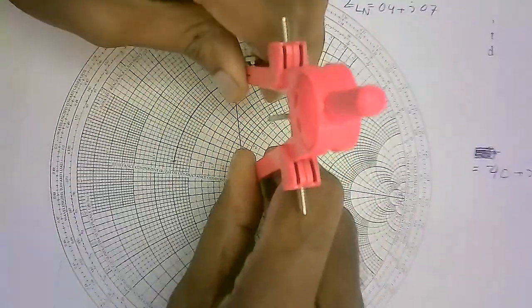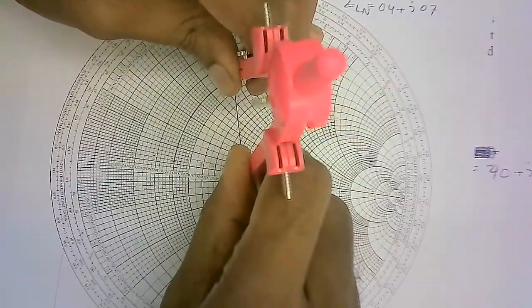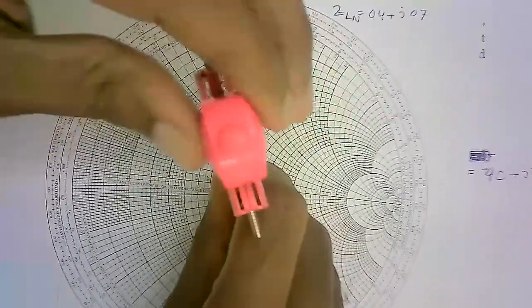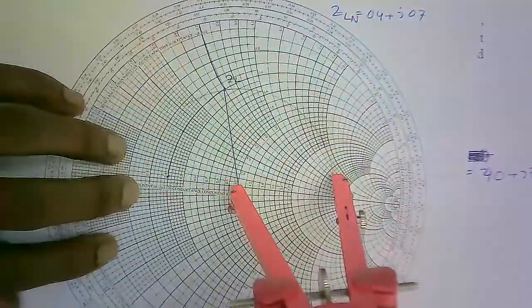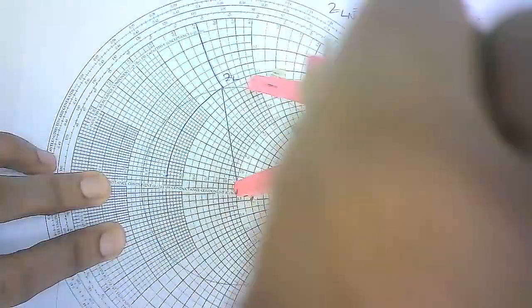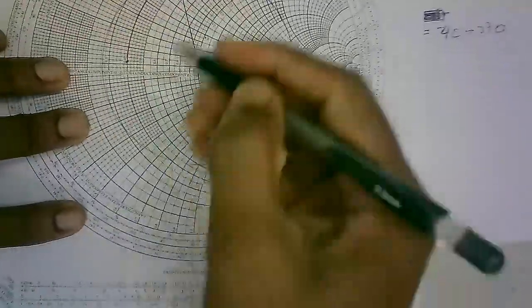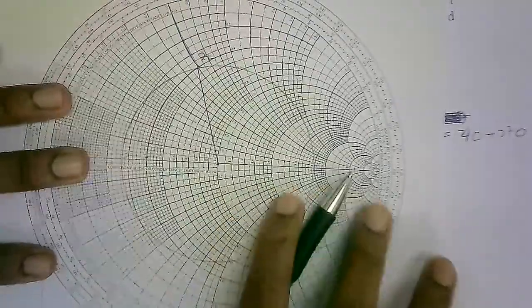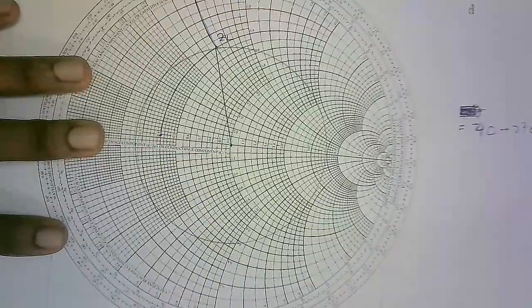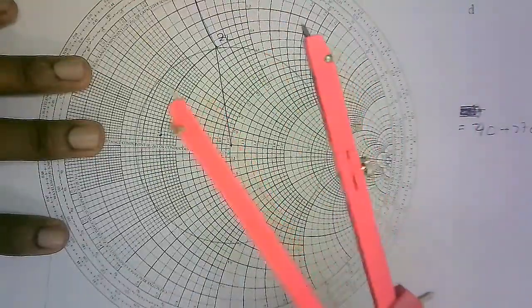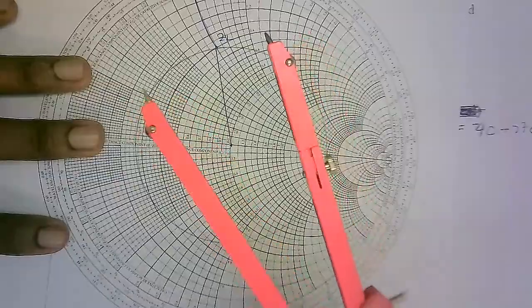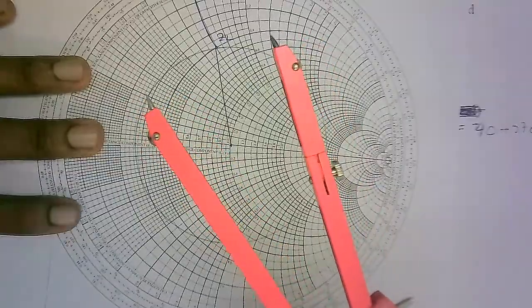So we take this and then we draw a circle here. This is the length, the memory that we will keep to find out our different parameters.